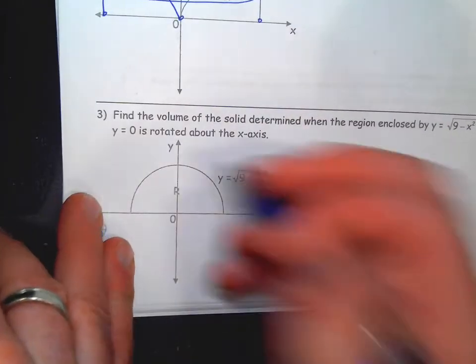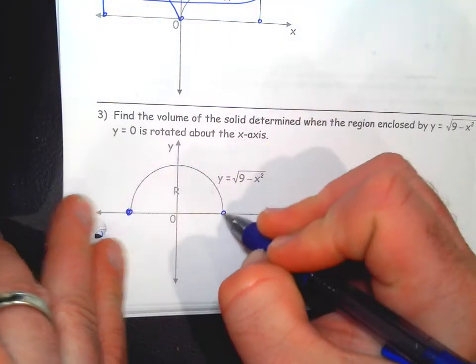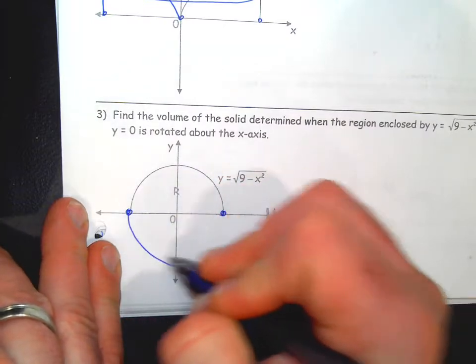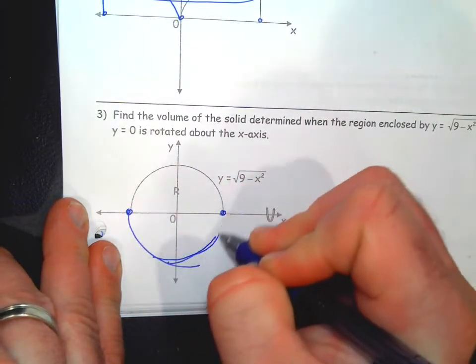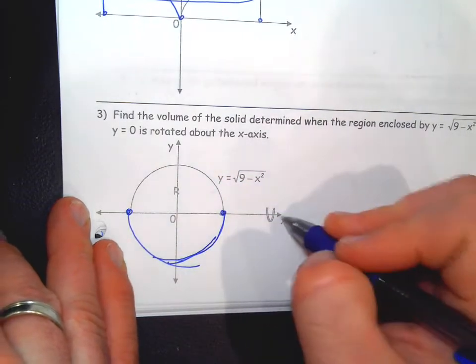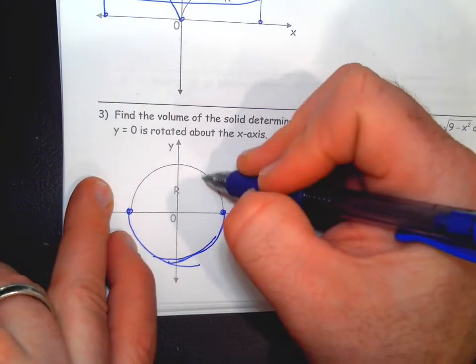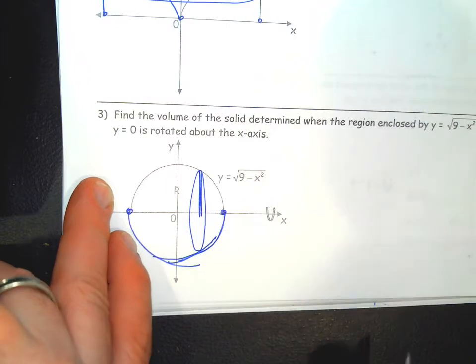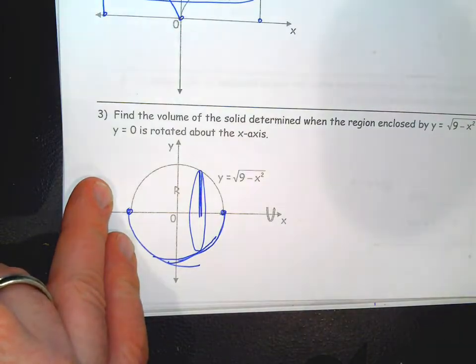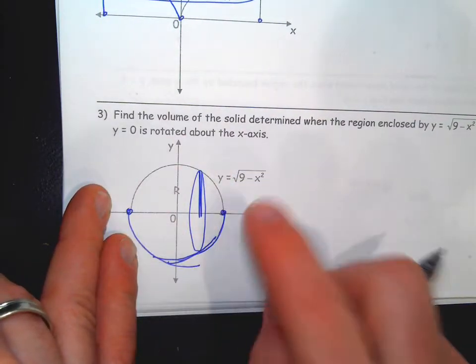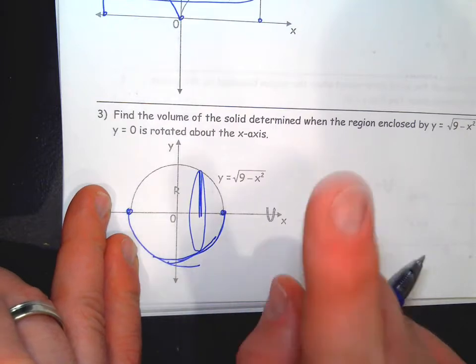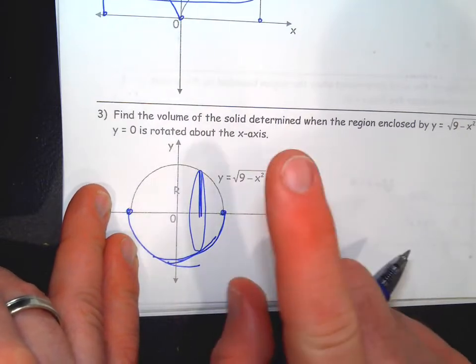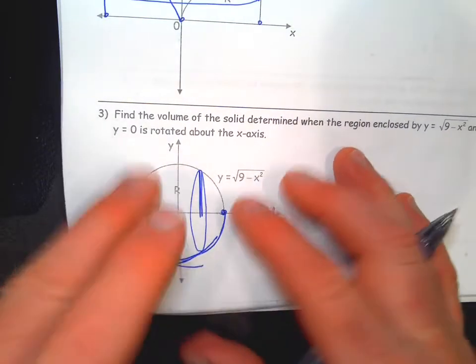This one right here, rotating it, is kind of crazy. Or not crazy, but interesting. If we want it to be disk washer method, we want to slice perpendicular to the axis of rotation. Now, by the way, this looks like a sphere, so you should be able to check your answer by using the formula for a sphere. That's not the way you're going to get credit, but it should come out the same. It's kind of an interesting way to find a sphere.